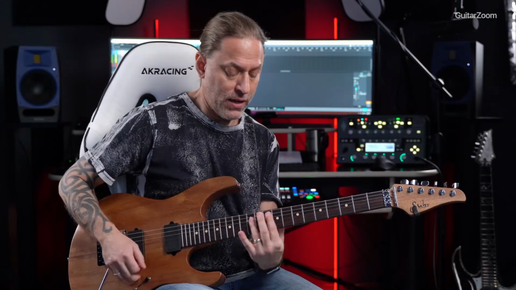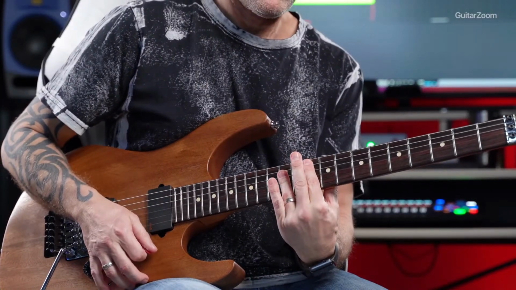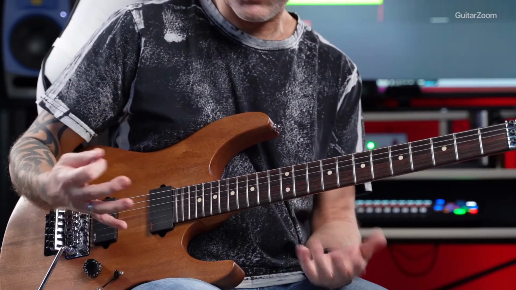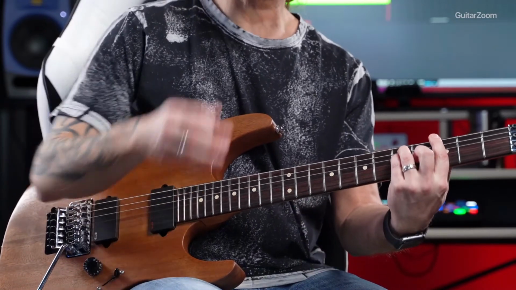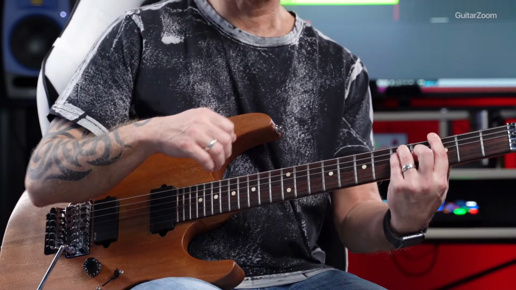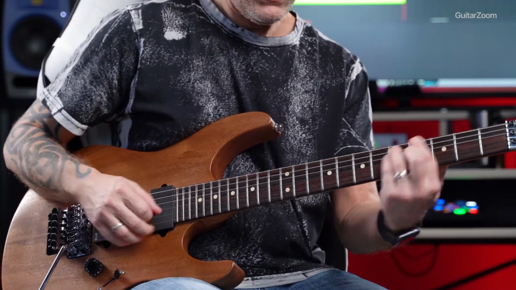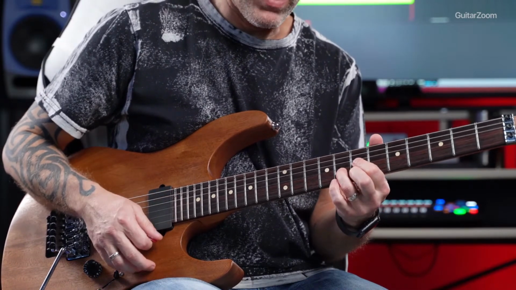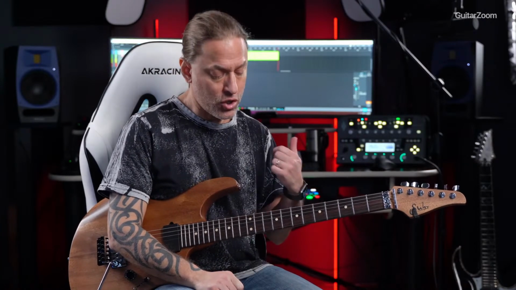Now, if we step back out and take a little bit of a larger view of this, we're seeing a fifth string bar chord, which is giving us the root position. We see the sixth string bar chord, which is giving us the first inversion. And then we see the D shape right here, which is giving us the second inversion. Okay? So just trying to get used to that.